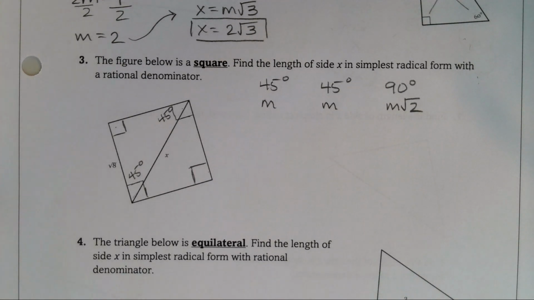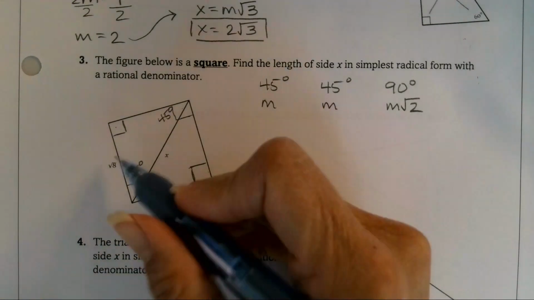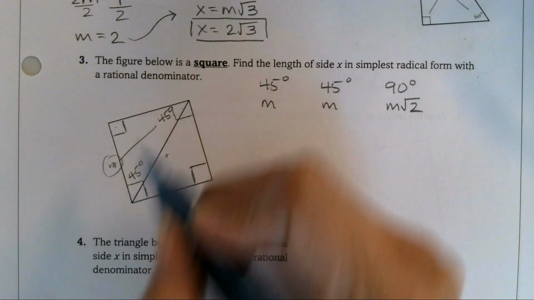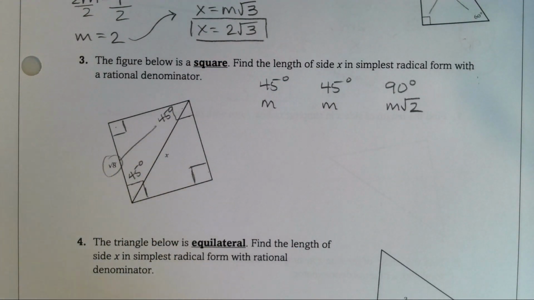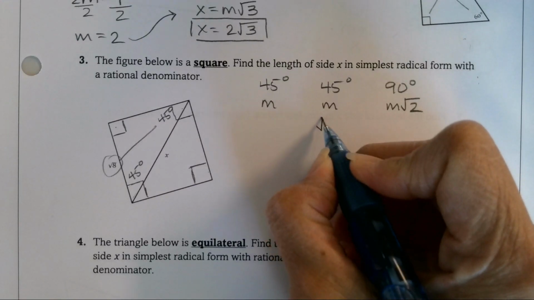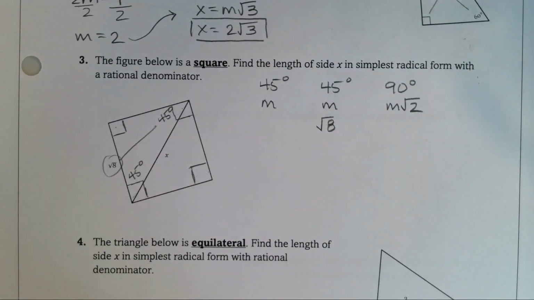You are still going to put the given information under the correct column. That's not changing. So square root of 8 is across from 45. You can put it on either one, it doesn't matter. And x is across from my 90.